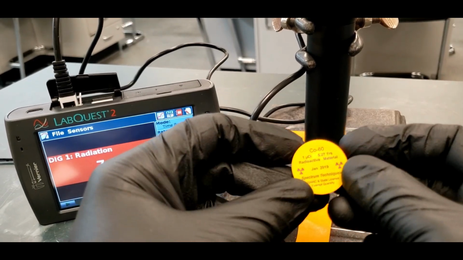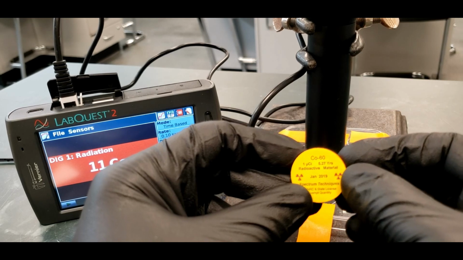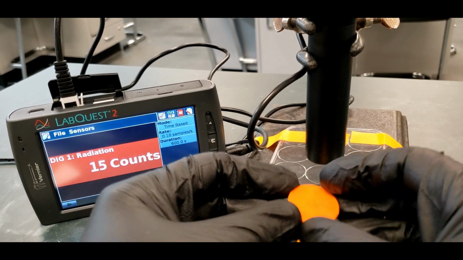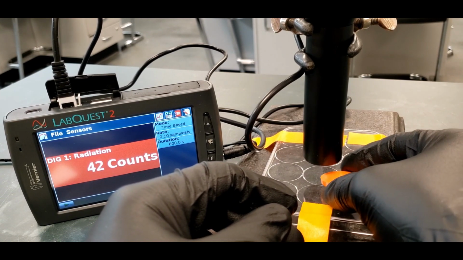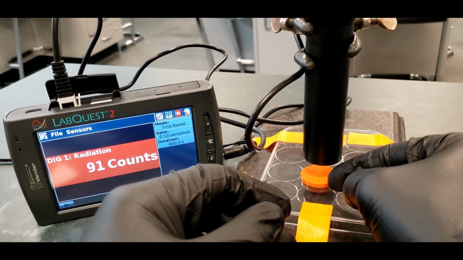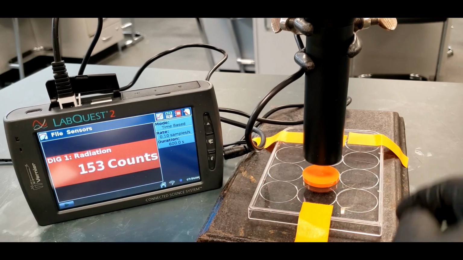Okay, this is the gamma radiation source, the cobalt-60. So gamma rays are high energy electromagnetic radiation, high energy photons. See, lots of counts.